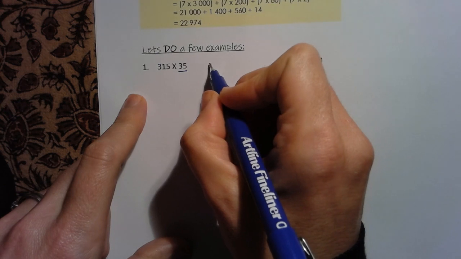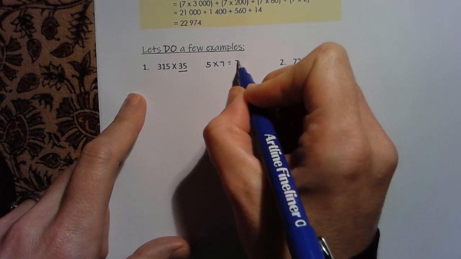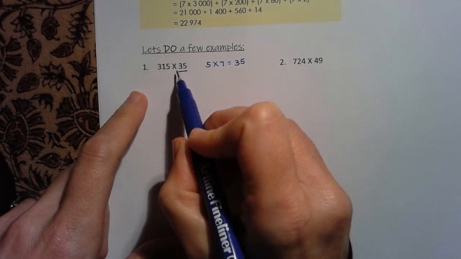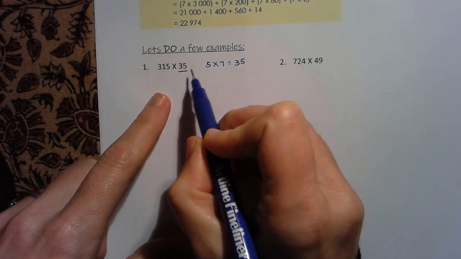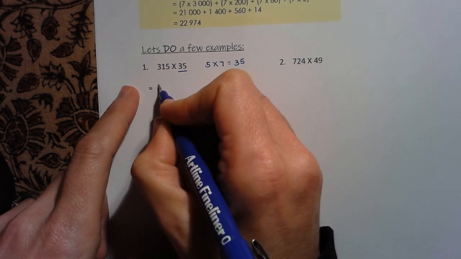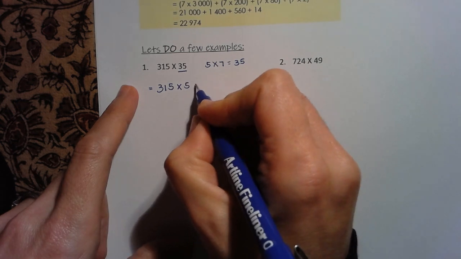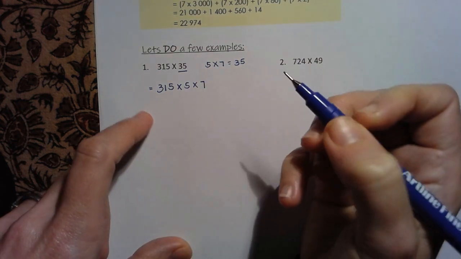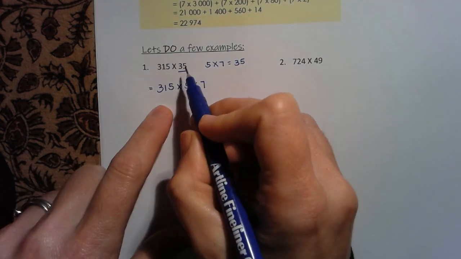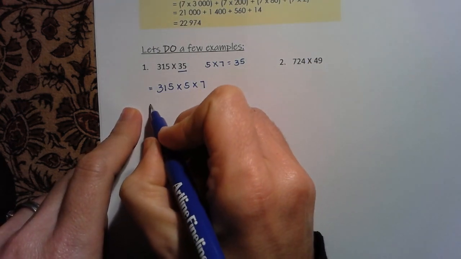The first thing I'm thinking of is 5. 5 times 7 equals 35. So instead of saying times 35, I can write times 5 times 7. So that's what I'm going to write here: 315 times 5 times 7. This is the same as saying times 35, so I'm not changing the value of the sum.